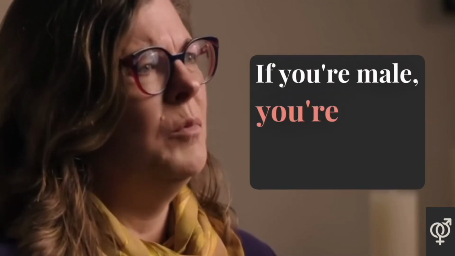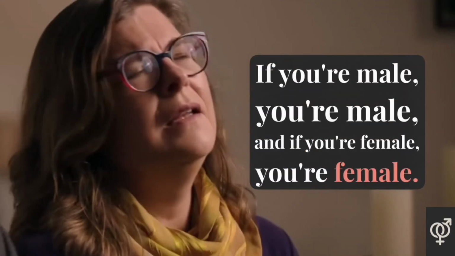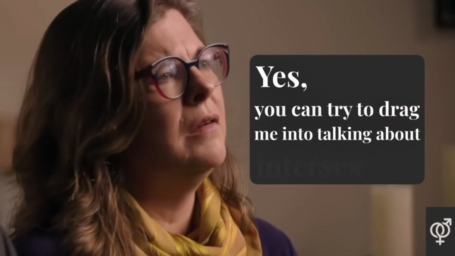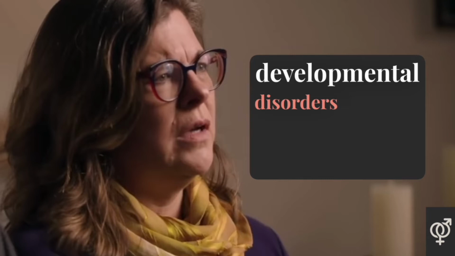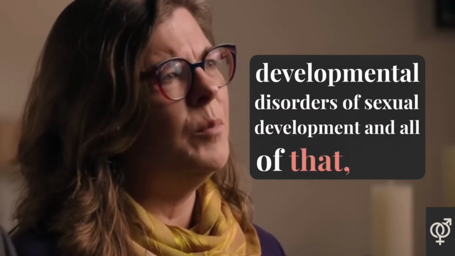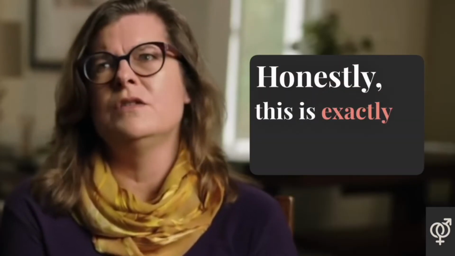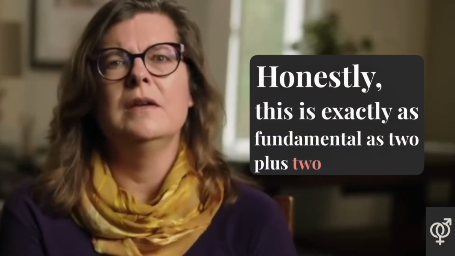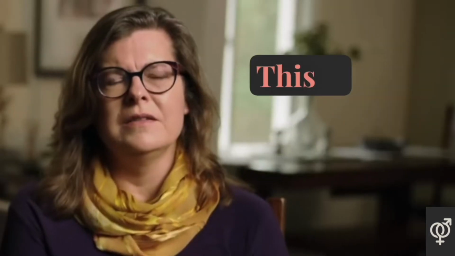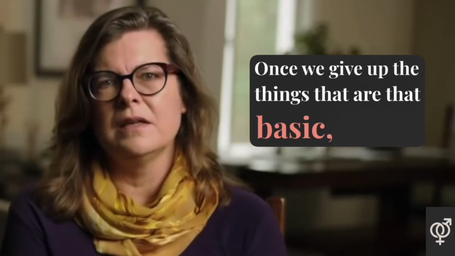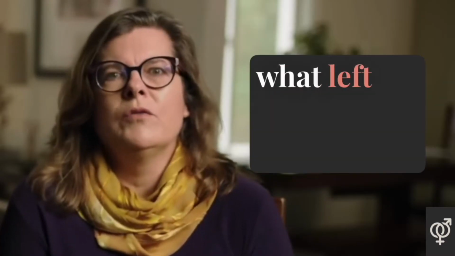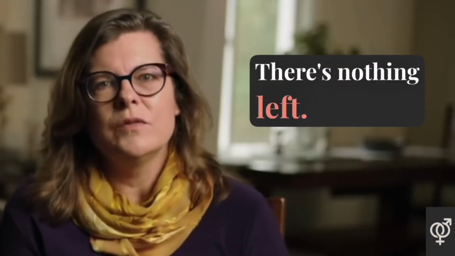If you're male, you're male, and if you're female, you're female. And yes, you can try to drag me into talking about intersex and developmental disorders of sexual development and all of that, but those are exceptions. And this is binary. And honestly, this is exactly as fundamental as 2 + 2 = 4. This is really basic. And once we give up the things that are that basic, what are we left standing on? Like there's nothing left.